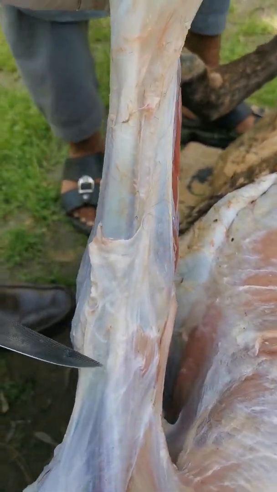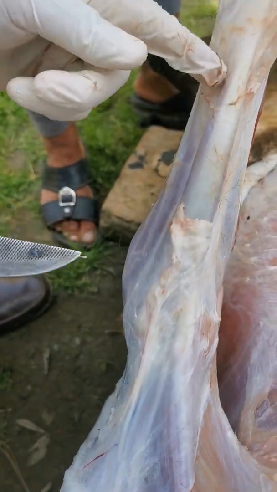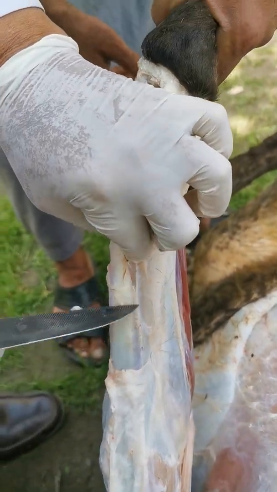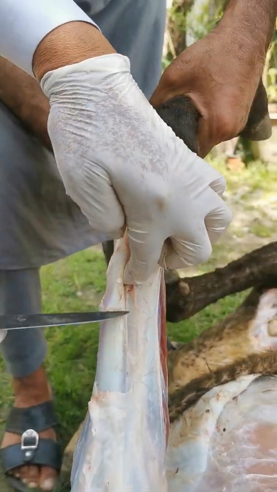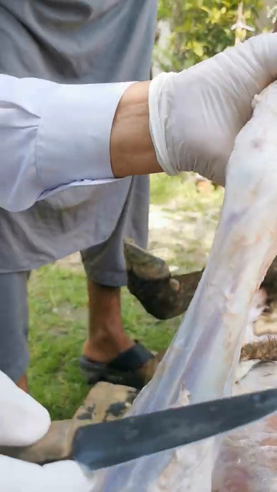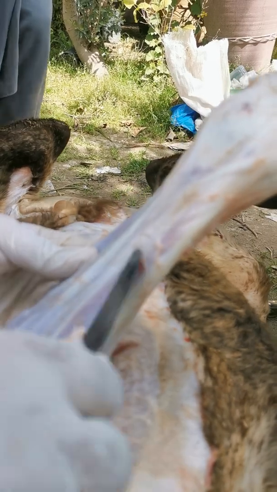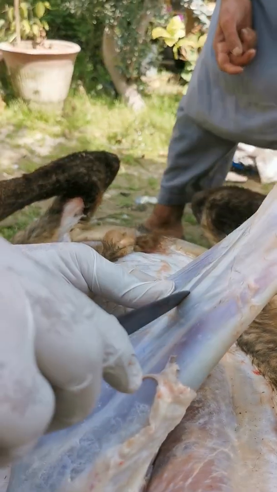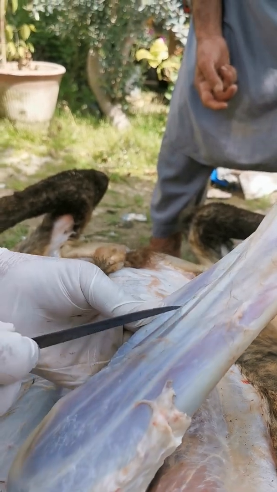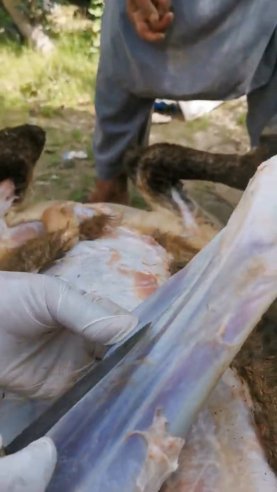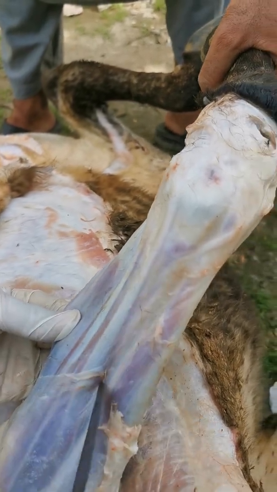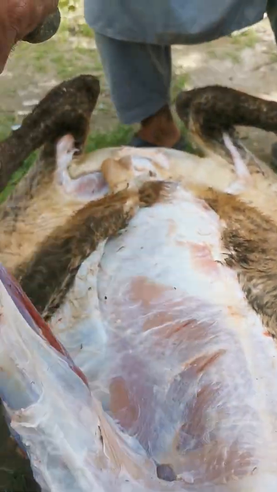Then you note over here that the muscle, when you follow it, ends in a thick white cord-like structure. This thick white cord-like structure is called the tendon. You can see all these are the tendons. Look, this one. Is it clear? Look, this is the tendon, this one, and this one. This one is the tendon. Okay, this white, look, this is the tendon.